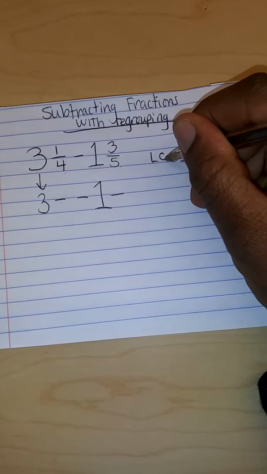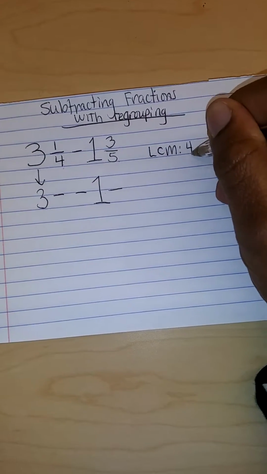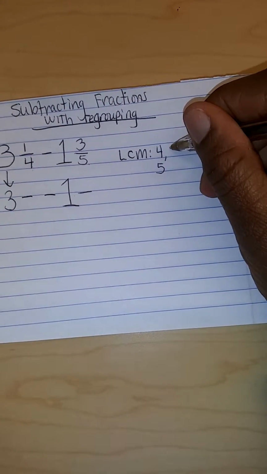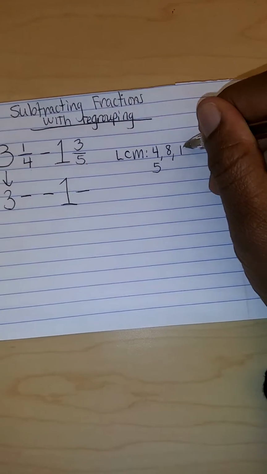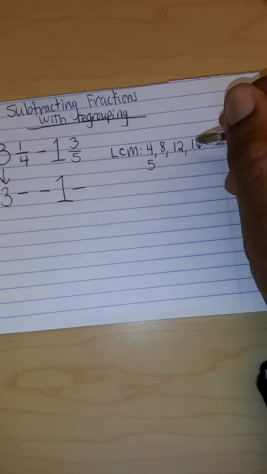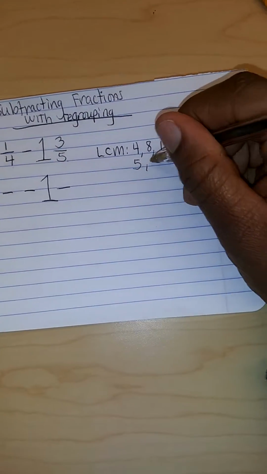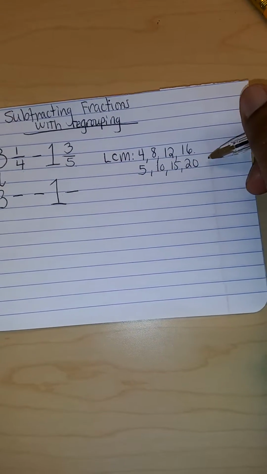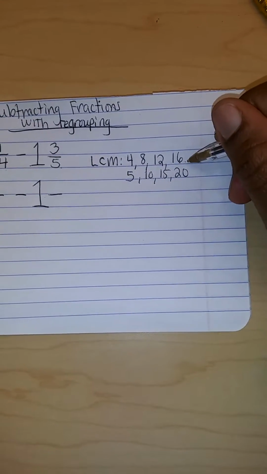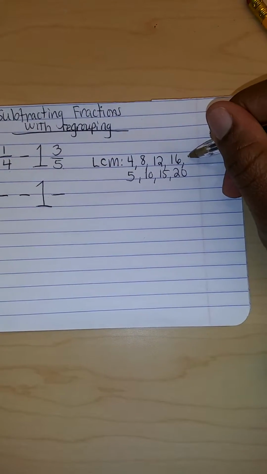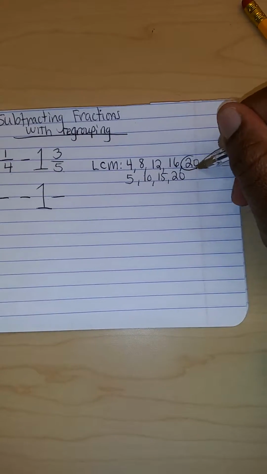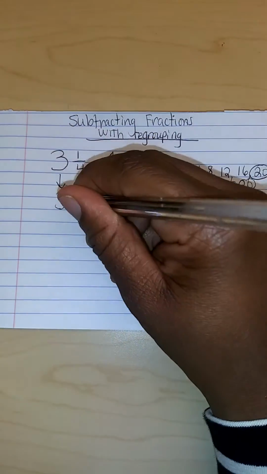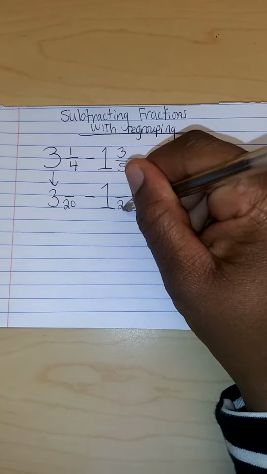So in order to do that, we have to find the least common multiple of 4 and 5. If we skip count by 4, which are the multiples, it'll be 4, 8, 12, 16. The first couple multiples of 5 are 5, 10, 15, 20. I want to keep going until I find the smallest one that they have in common. So I'll keep going with the 4, and the next one will be 20. This will be my least common multiple of 20. I use that 20 as my new denominator.